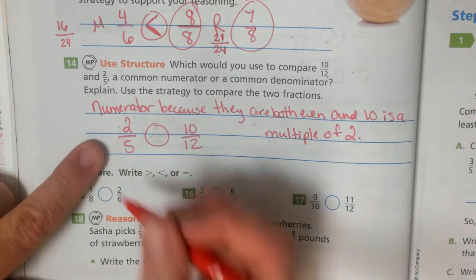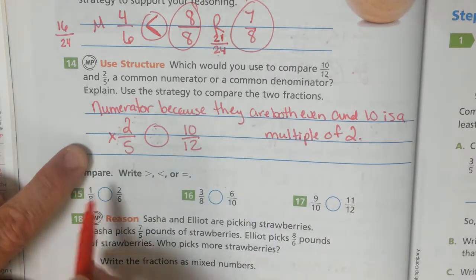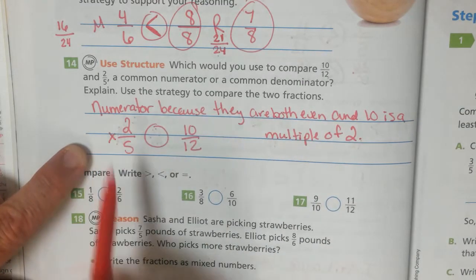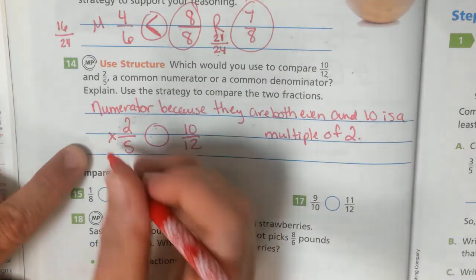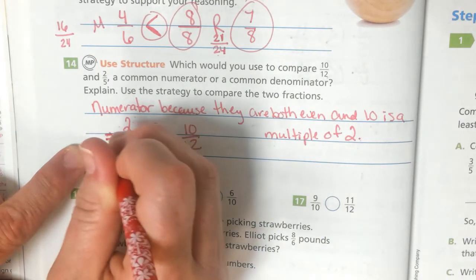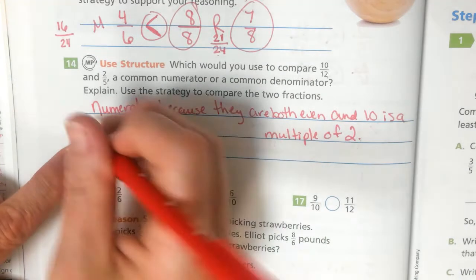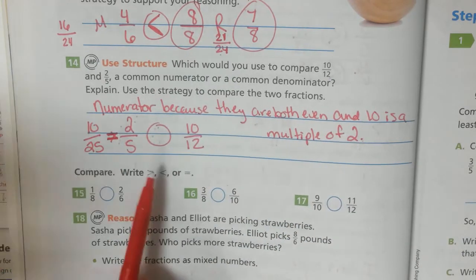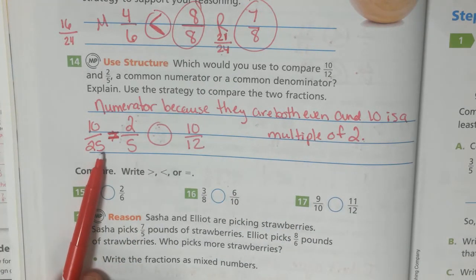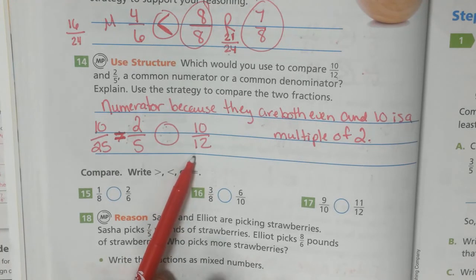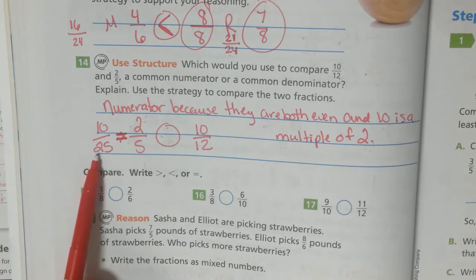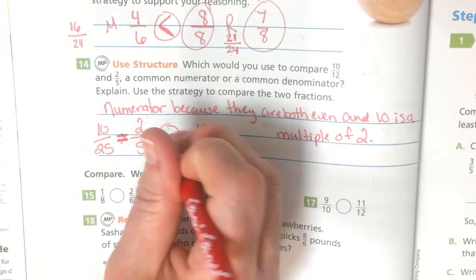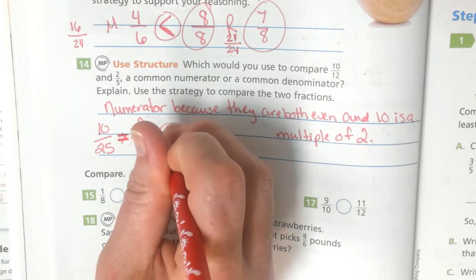So I'm only going to have to multiply our 2/5ths because I'm going to get it to tenths. So if I multiply it by 5/5, we'll have 10/25ths. So if I have 10/25ths compared to 10/12ths, 12ths is a lot bigger, right, than 25ths. So 2/5ths is less than 10/12ths.